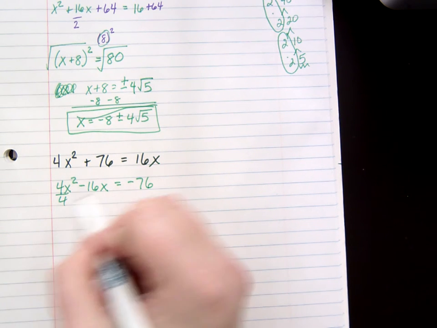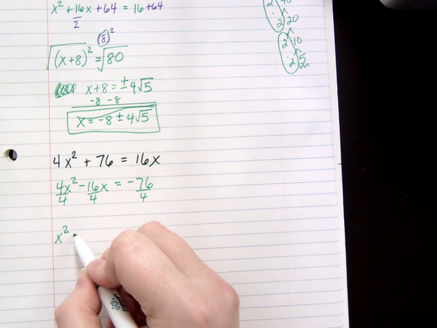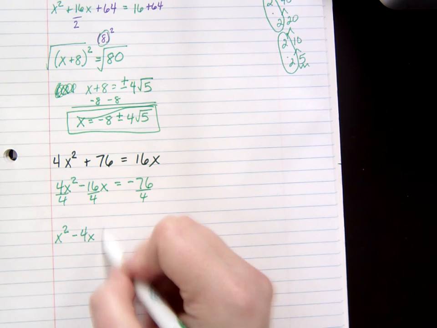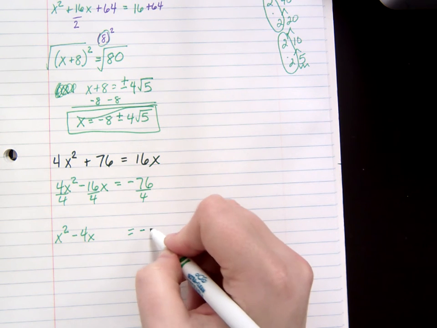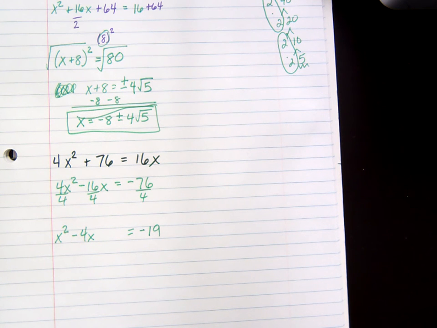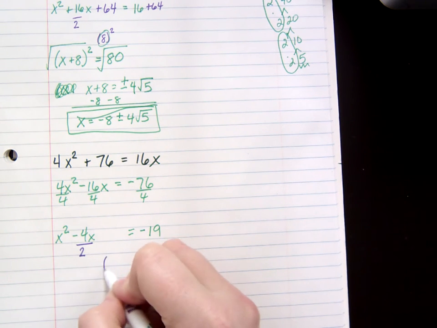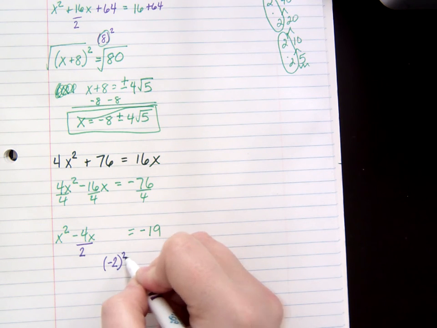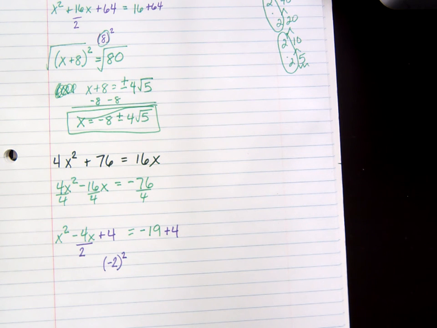Now I divide everything by 4, which gives me x squared minus 4x. I'm going to leave some room to add my number later. And then negative 76 divided by 4 is negative 19. Okay, so next step is to take your b value, divide by 2. Negative 4 divided by 2 is negative 2. Square it, and you'll get 4. Add 4 to both sides, and then rewrite.